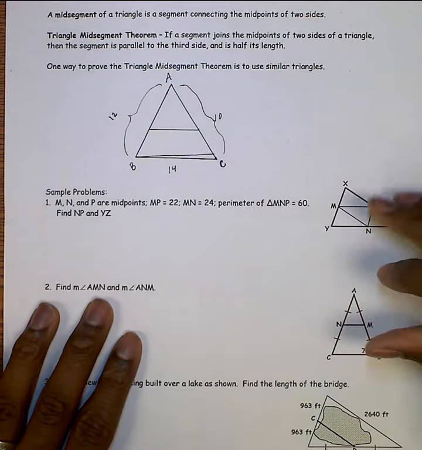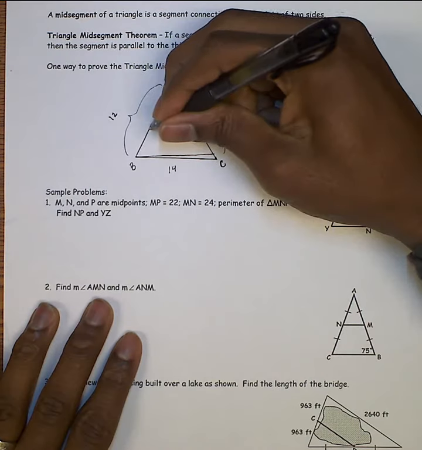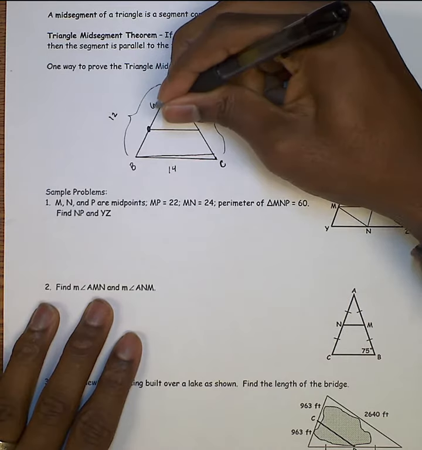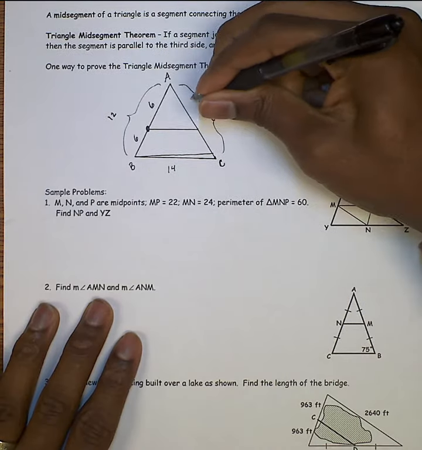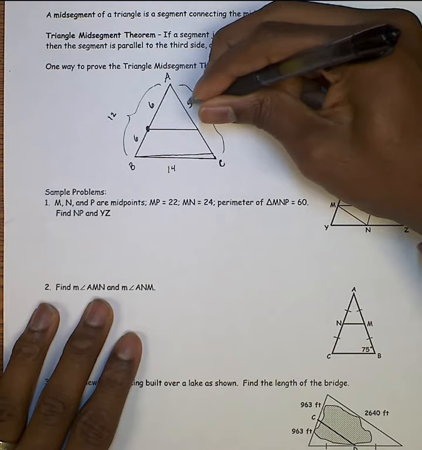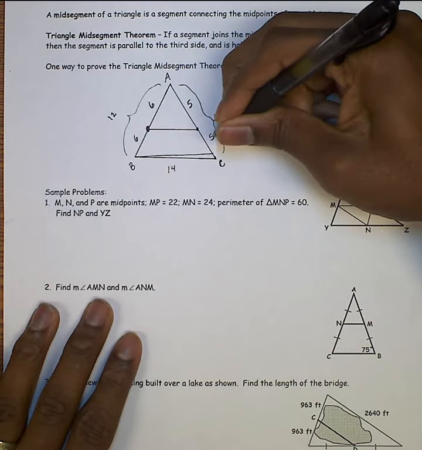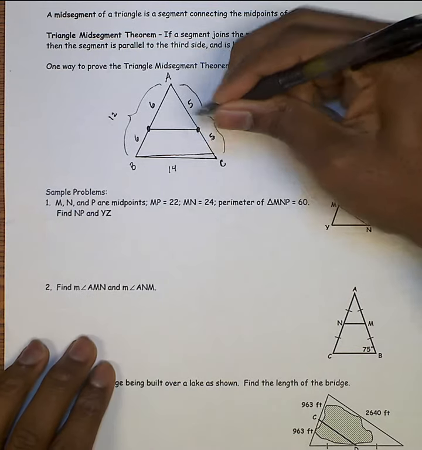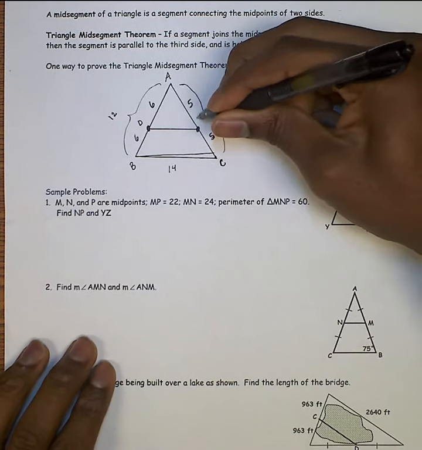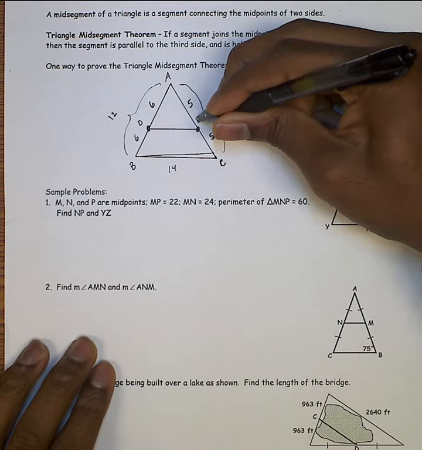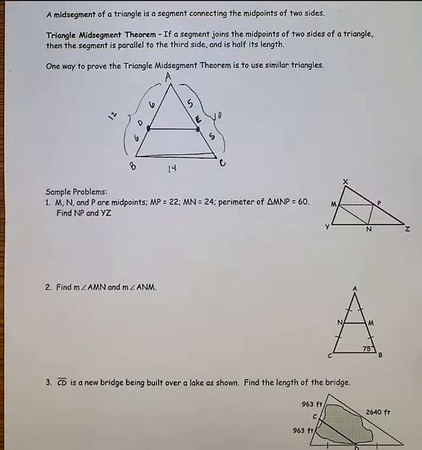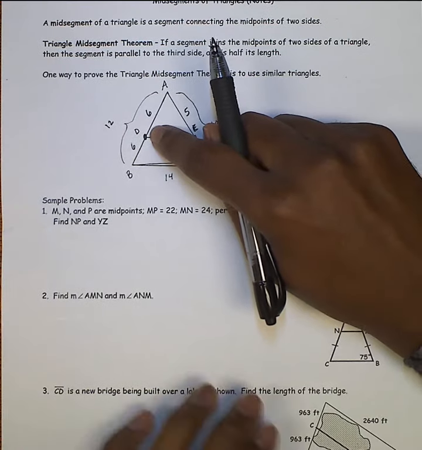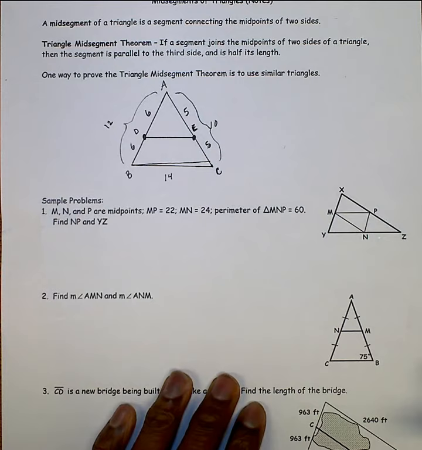Let's say we have a midpoint here. If it's a midpoint, then this is 6 and 6. This will be 5 and 5 because this whole side's 10. So we connected two midpoints. I should label these points D and E. So DE is a mid-segment, the line that connects two midpoints.